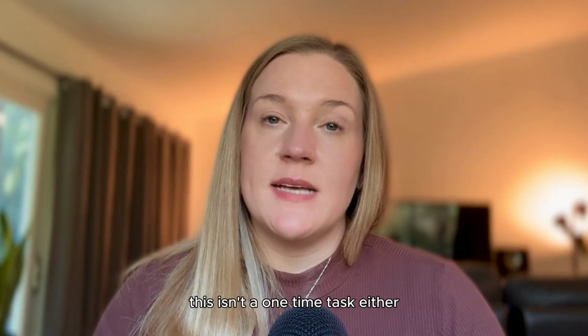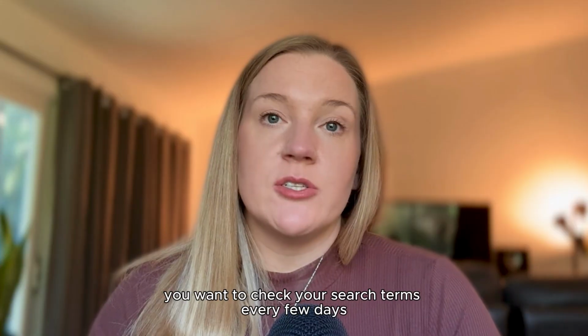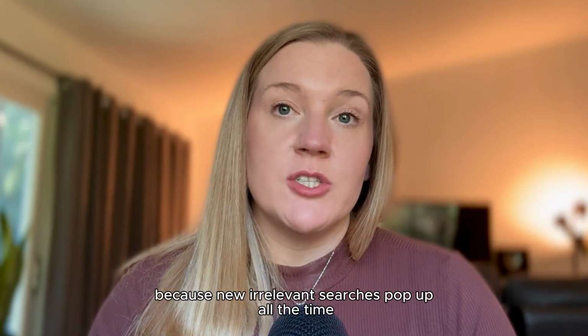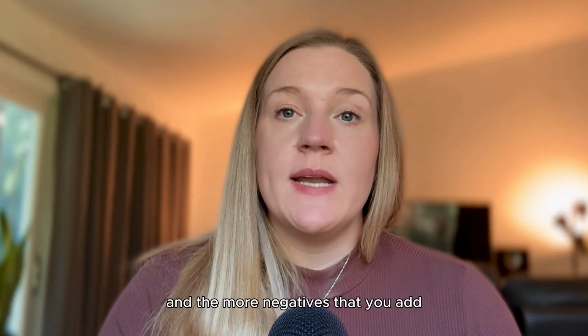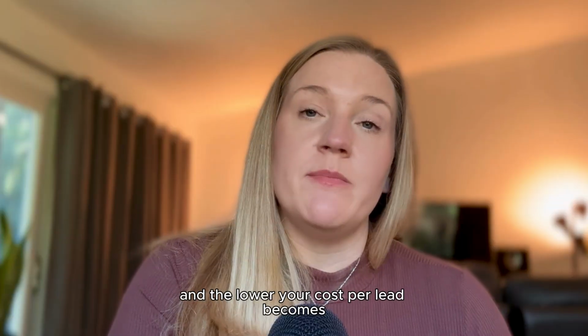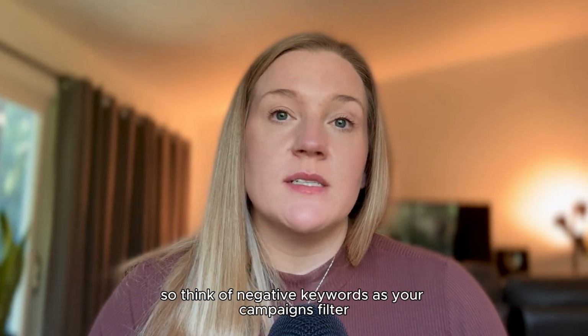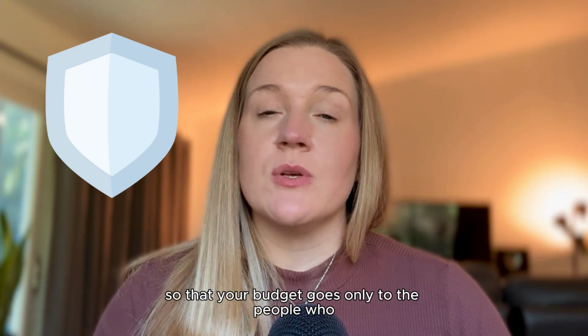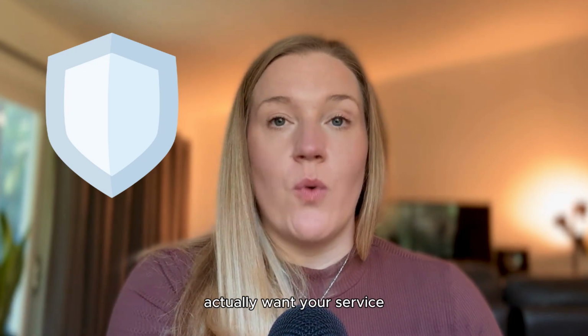This isn't a one-time task either. You want to check your search terms every few days, especially early on, because new irrelevant searches pop up all the time. And the more negatives that you add, the cleaner your traffic gets and the lower your cost per lead becomes. So think of negative keywords as your campaign's filter. They keep junk traffic out so that your budget goes only to the people who actually want your service.